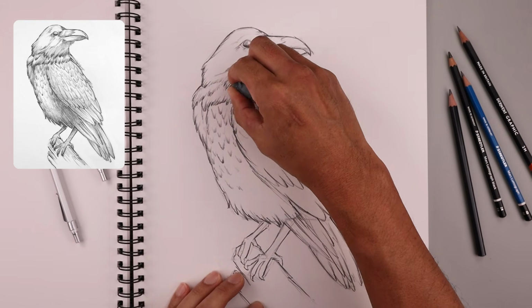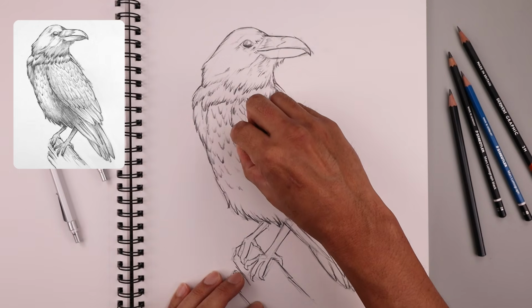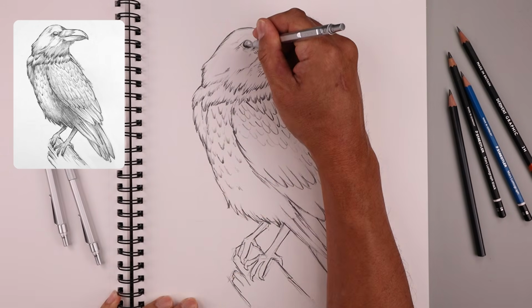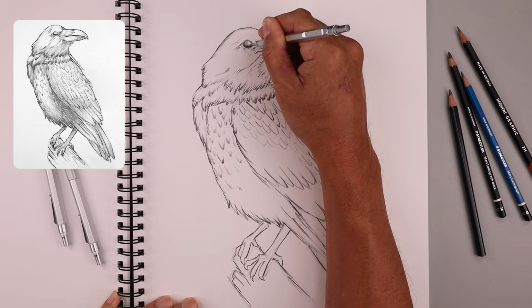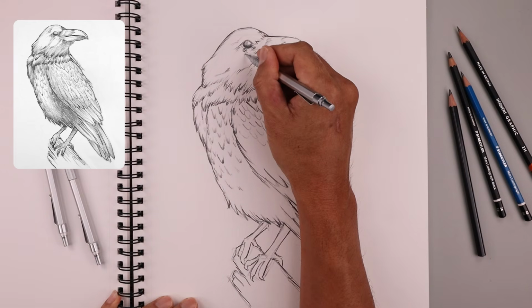Now I'm going to go back in and just clean up our drawing one final time before we add some contrast and shading. And once we've done our cleanup, we're going to go back using my 0.9mm pencil. Just going to add some more details and contrast to our drawing.